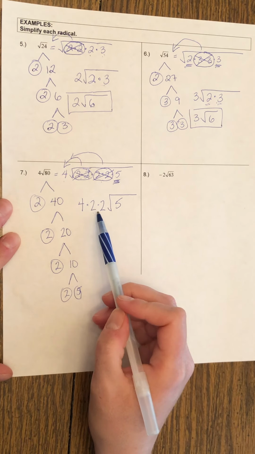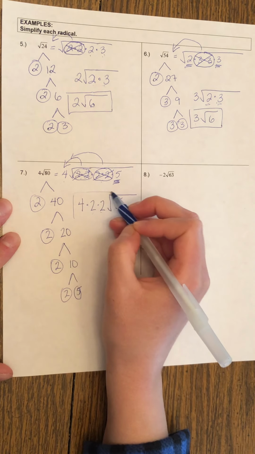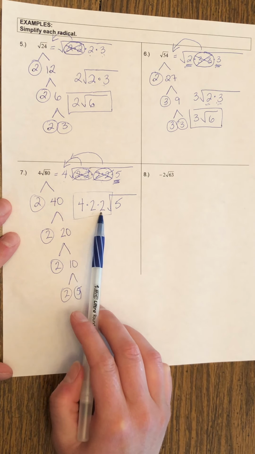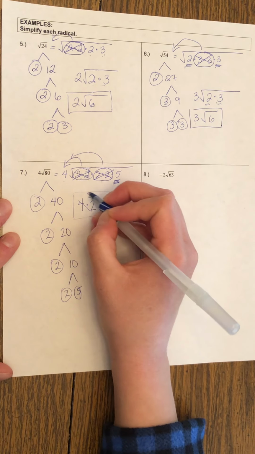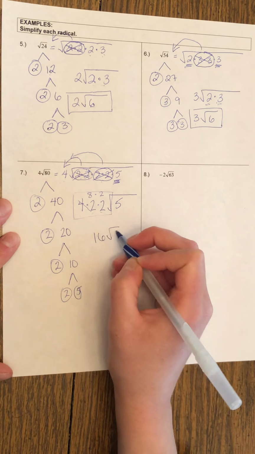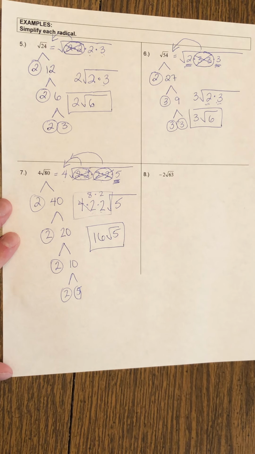So again, if we're bringing more than one number out in front of the radical, we multiply them all together. So now I want you to clean this up and simplify. So what's 4 times 2? Well, that's 8. What's then 8 times 2? That's 16. So that's how we simplify that.